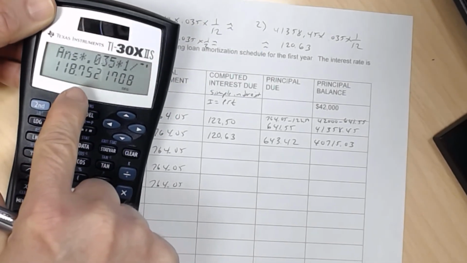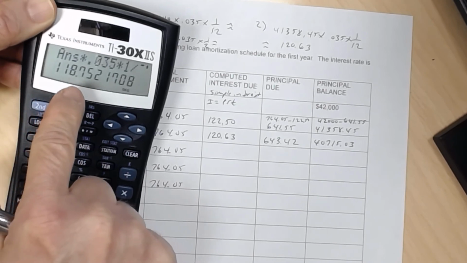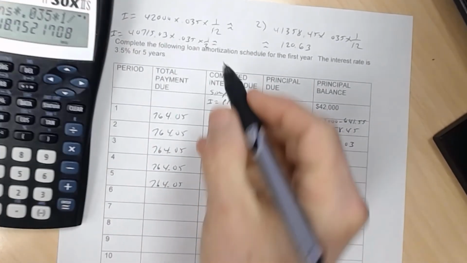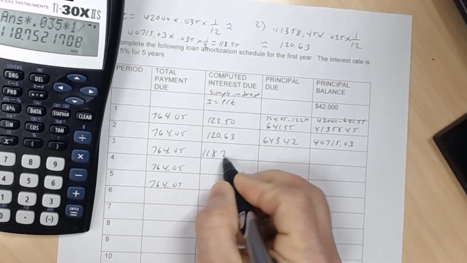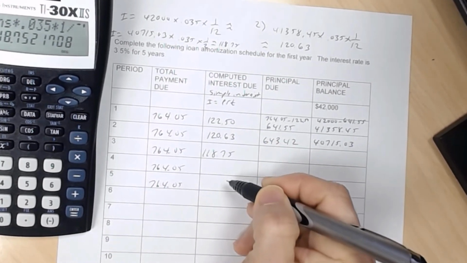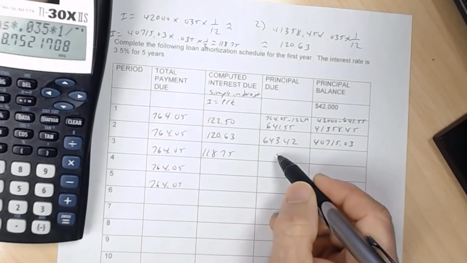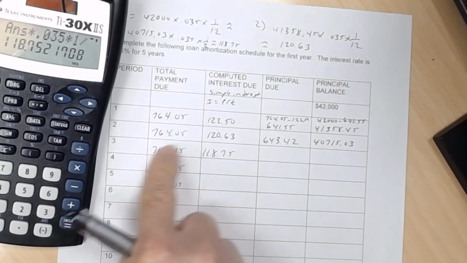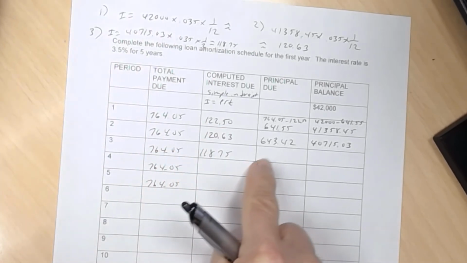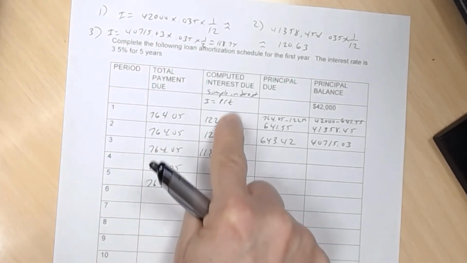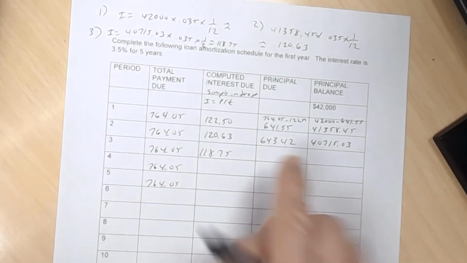Now make sure you round off correctly. So $118.75. And that goes here. Again, notice this is decreasing, and this is increasing. All right, so $118.75 of this goes towards the interest. The rest goes towards the principal.